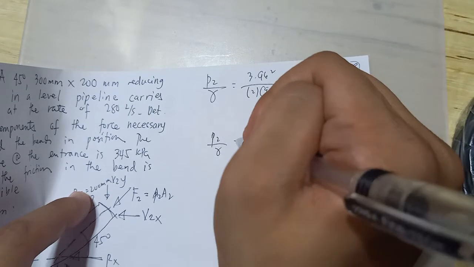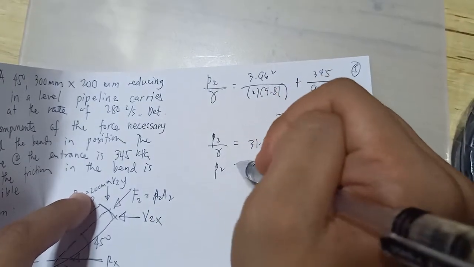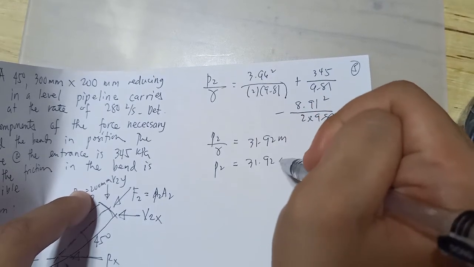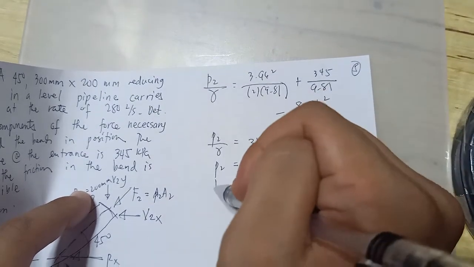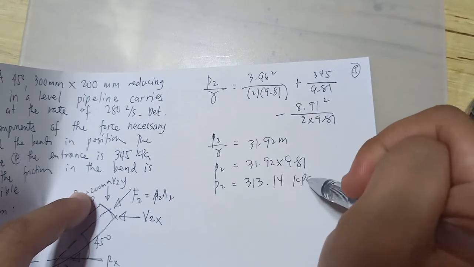So P2 over gamma is 31.92 meters. So P2 now is 31.92 times 9.81. So our P2 is 313.14 kilopascal.